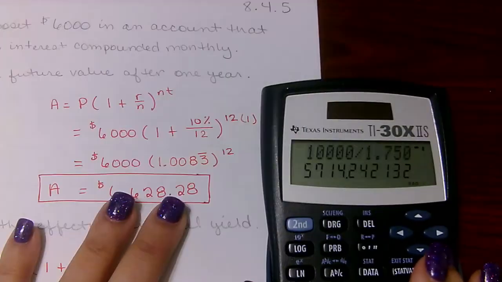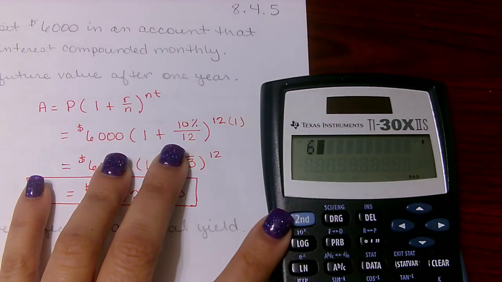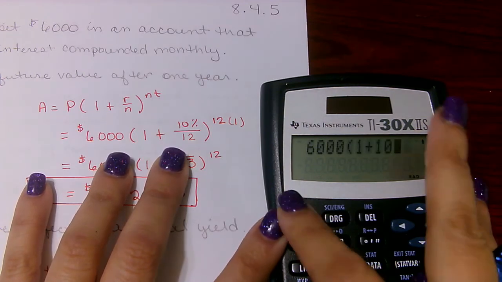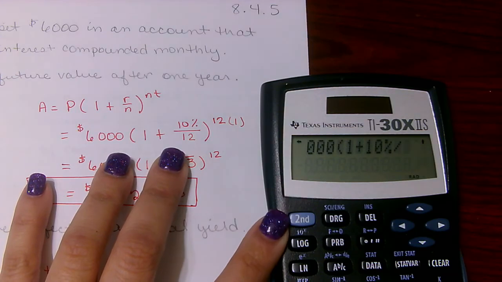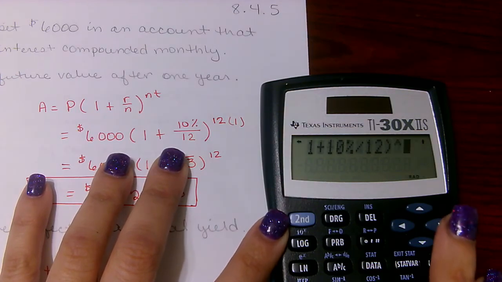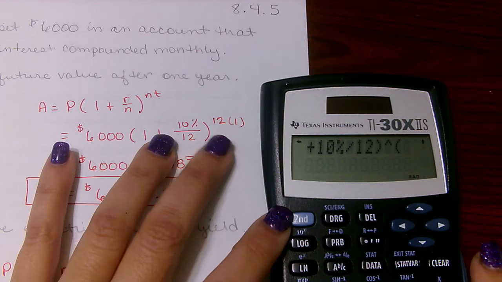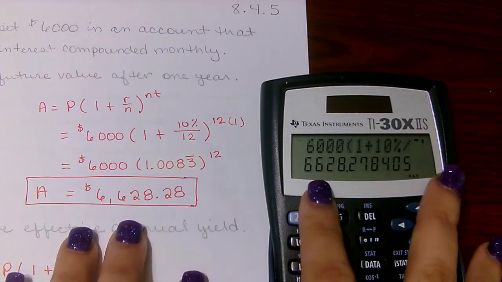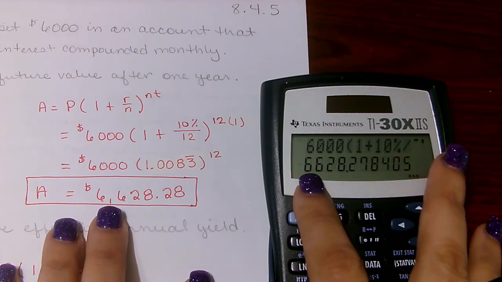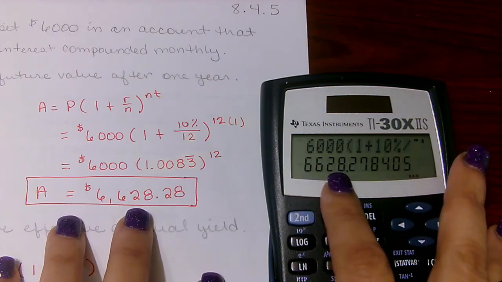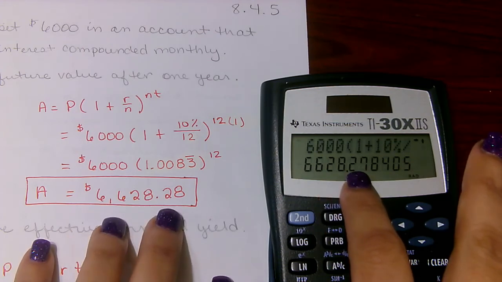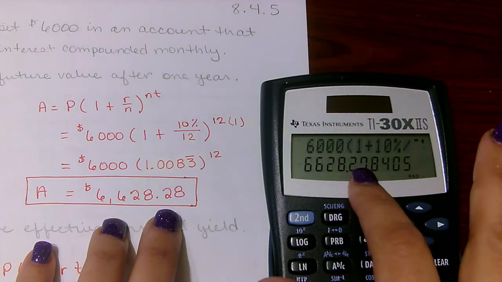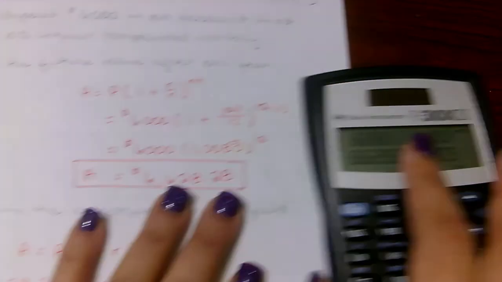Plug in our values, 6,000 parentheses 1 plus 10% divided by 12 raised to 12 times 1. I'm going to go ahead and enter it into the calculator. 6,000 parentheses 1 plus 10% divided by 12. We're going to raise that and add your parentheses. 12 times 1 is just 12. When I press enter, I find that I will have a future value of $6,628.28. Because the 8 is greater than 5, we round that 7 up by 1.